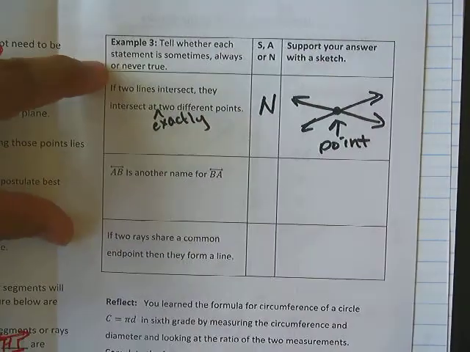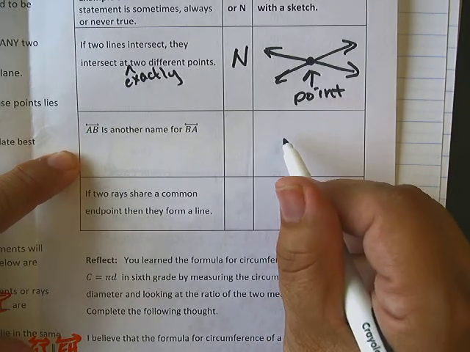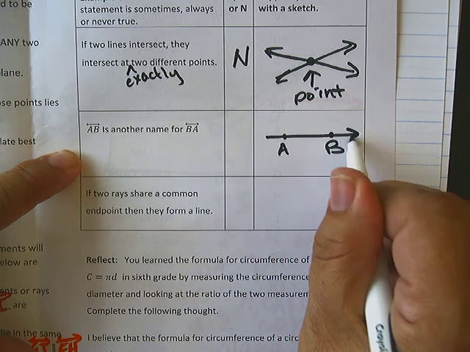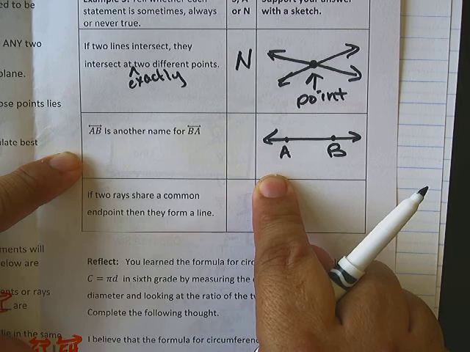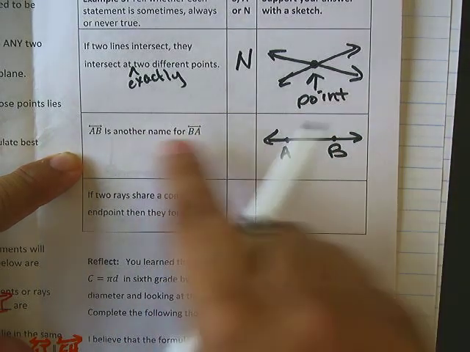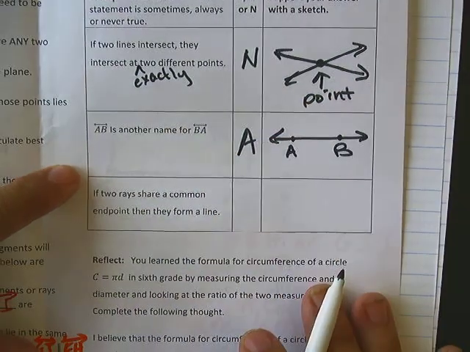Can AB be another name for BA? Well, let's see. Let me do AB. Notice how it has a line segment notation, right? Is that the same as BA? Yes. On lines, it doesn't really matter the direction. We just take both directions forever. So this is always true.